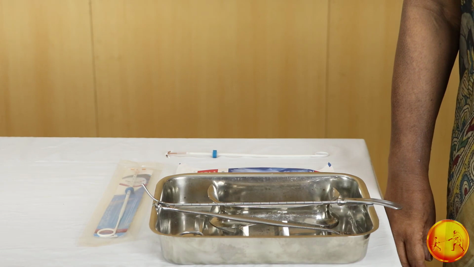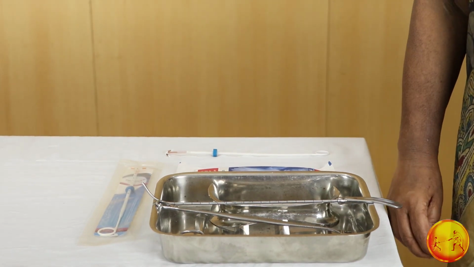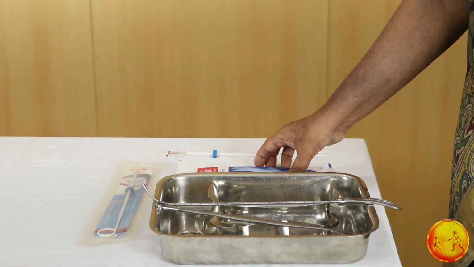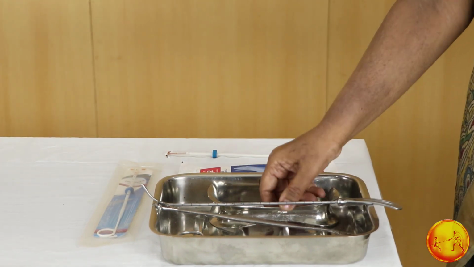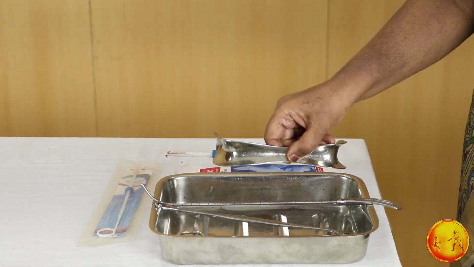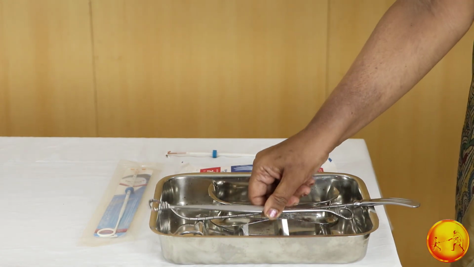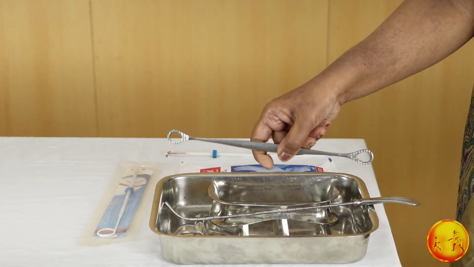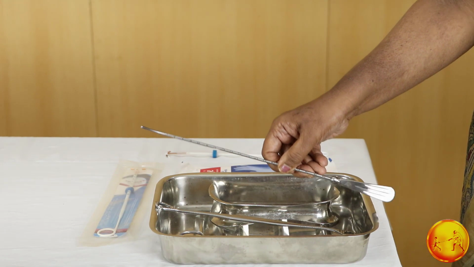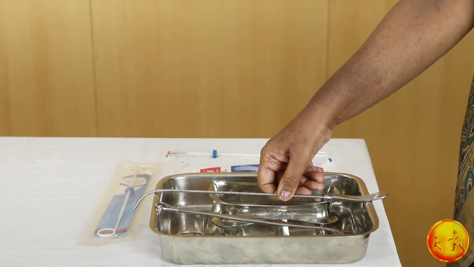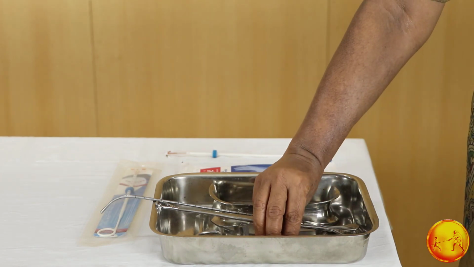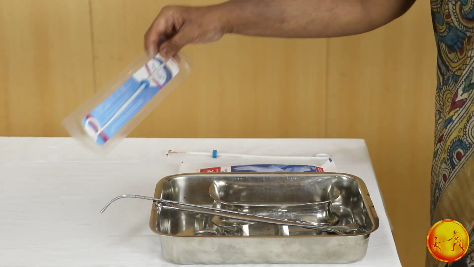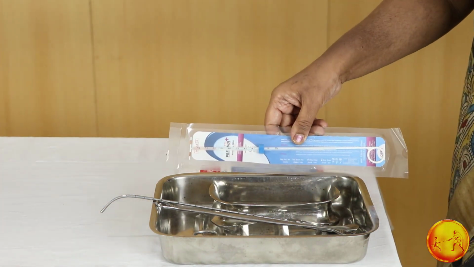Now let us have a look at the instruments which are required for the insertion of IUCD. We need a pair of gloves, we need a Sims speculum, anterior vaginal wall retractor, we need a uterine sound and an Ellis forceps, in addition to the IUCD which we are going to insert.